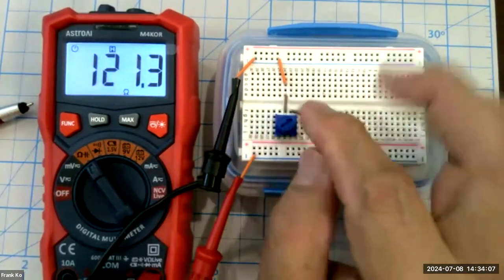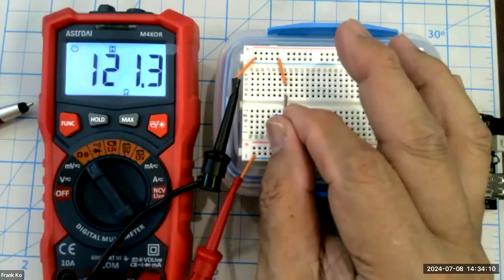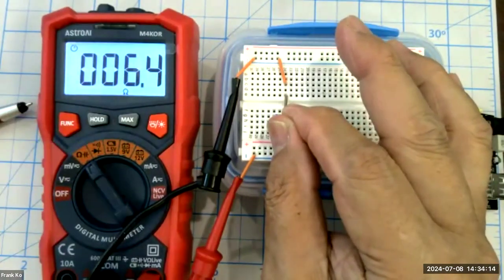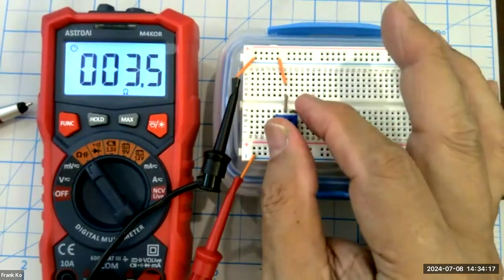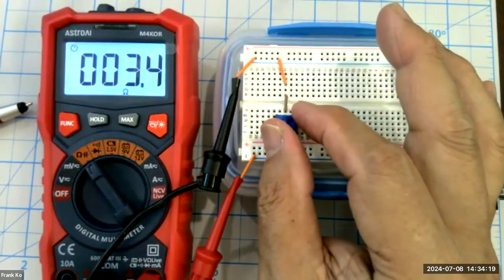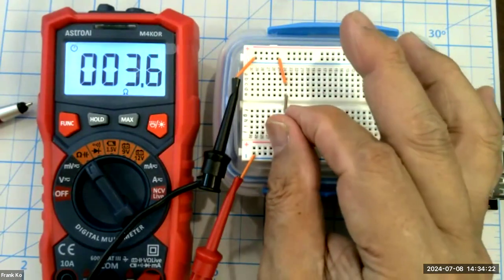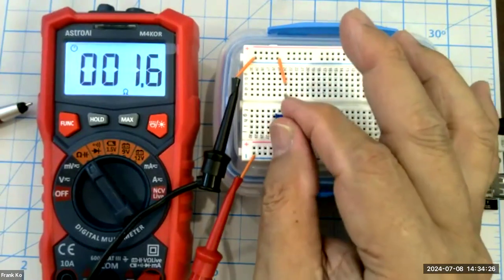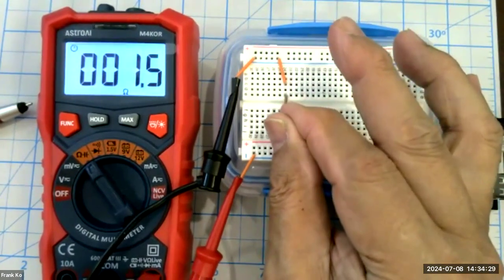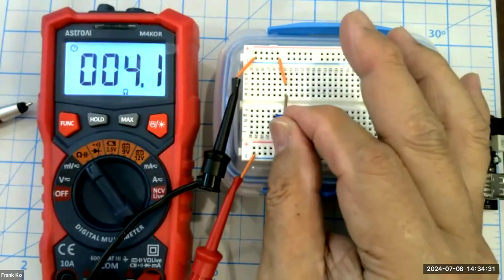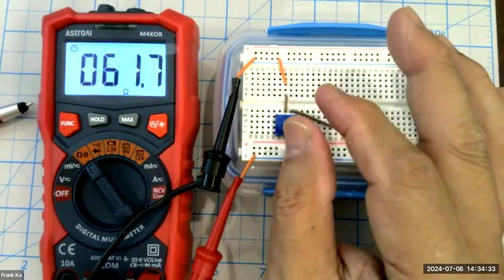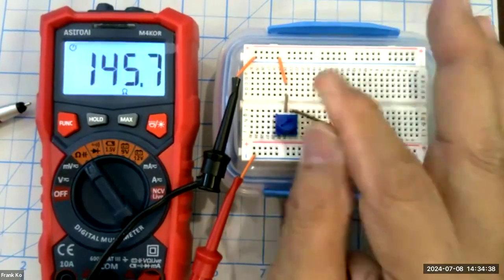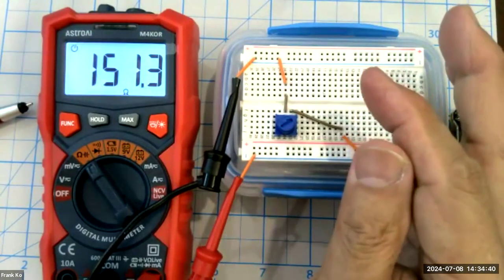So right now, this is set at 121, but just by touching this, rotating, taking off the hold, I'm down to 3.5 ohms. I'm pretty close to one extreme of the pot. So let me go ahead, rotate, I'm down to the minimum 1.6 ohms. Now let me rotate the other direction, try to increase this. Okay, now I've got about 61 ohms. And if I rotate ever so more carefully, oh, I've got it up to 151.